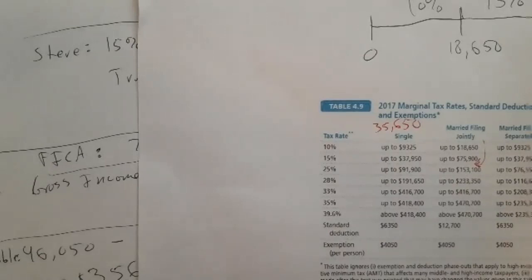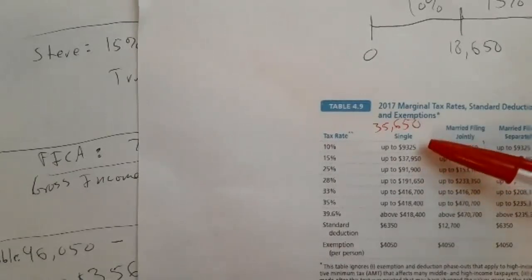If you have to do a little number line, that might help. Start at 0. 9325 should be that first bracket. That's the 10% bracket. So from 0 to 9325, it's in 10%. 9325 to the 37, it's in the 15. So I believe the highest bracket should be your 15% bracket. We're not going beyond that.